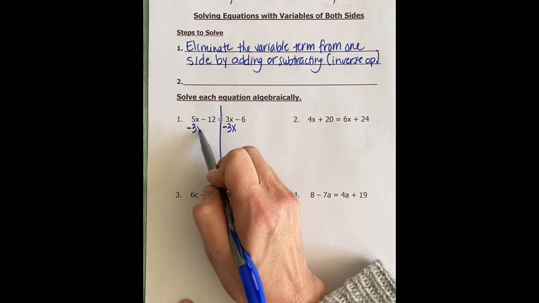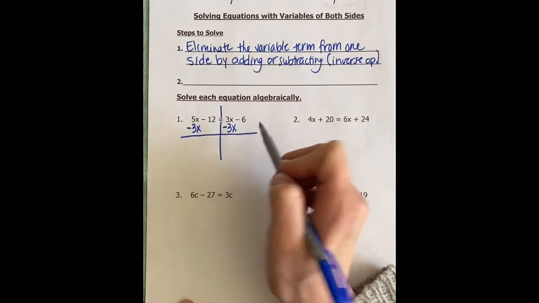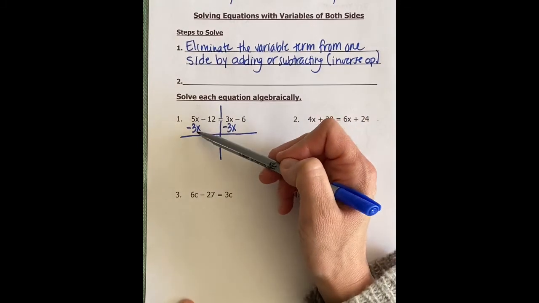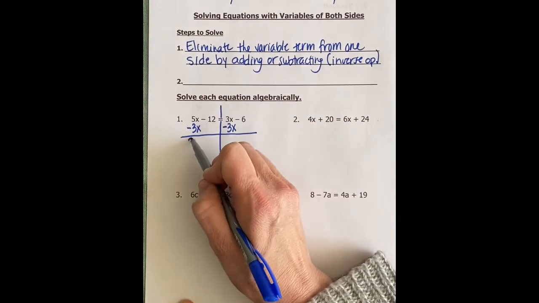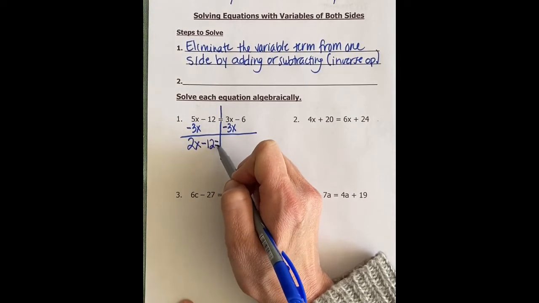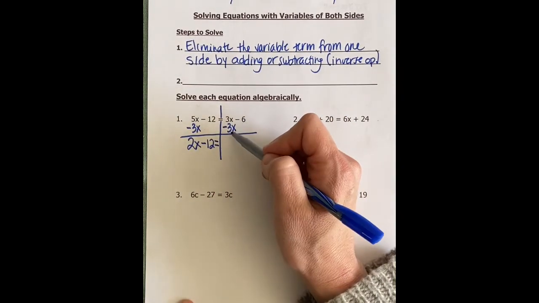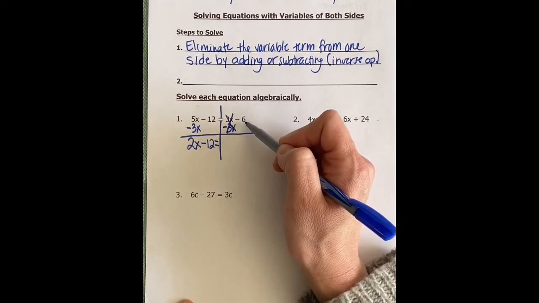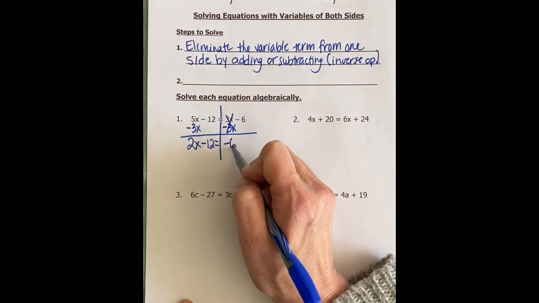So I'm going to take away the 3x from the 5x. And now I'm going to perform the operation. So 5x minus 3x is 2x. Then I have to bring down my minus 12 equals, the 3x and the minus 3x are now eliminated. And then all I have on the right side is negative 6.